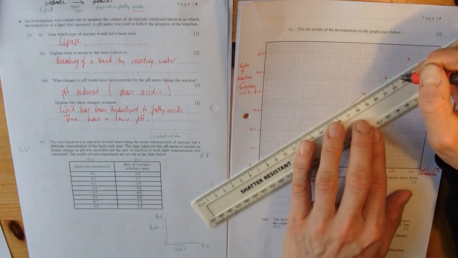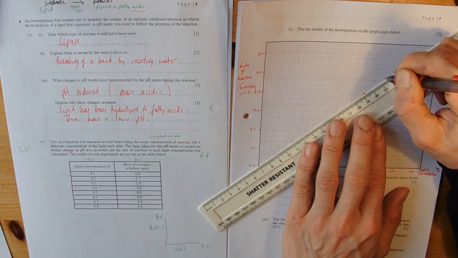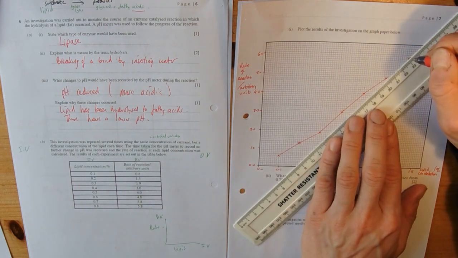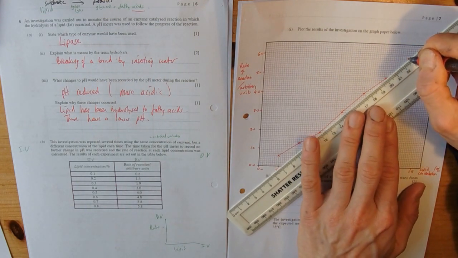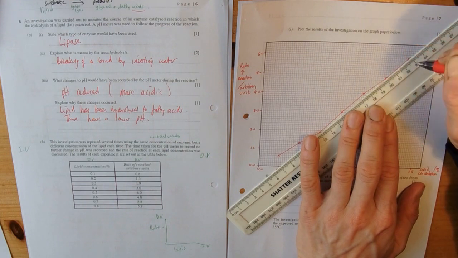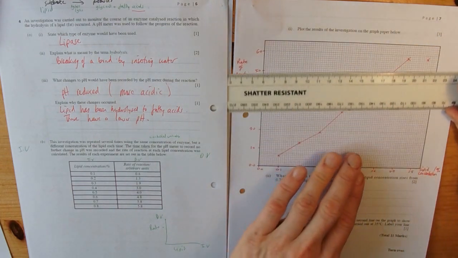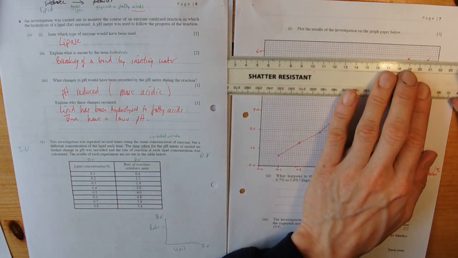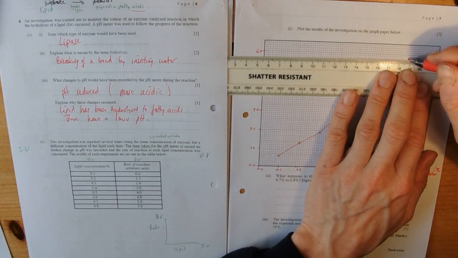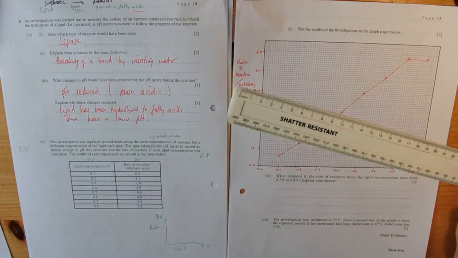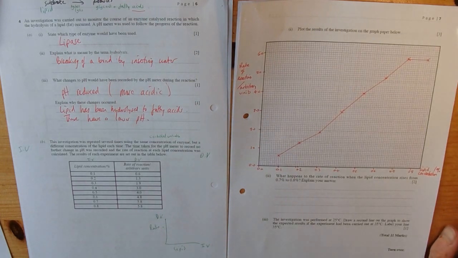So why wouldn't you? Try to get them exactly right from the center of point to the center of the next one. There we go. So that is a hell of a lot of work for 3 marks.